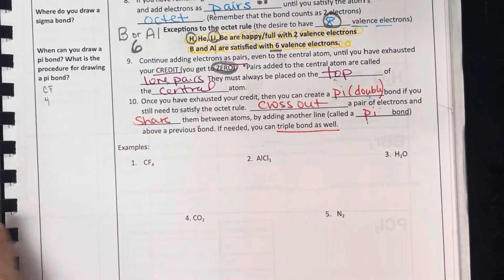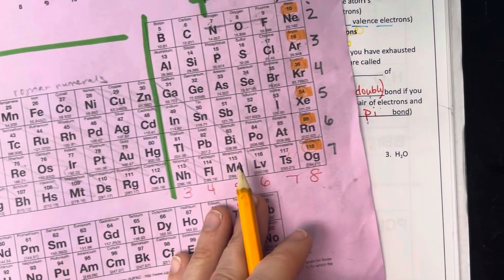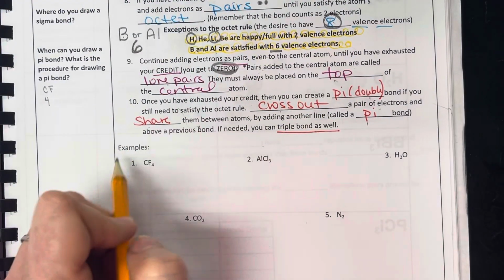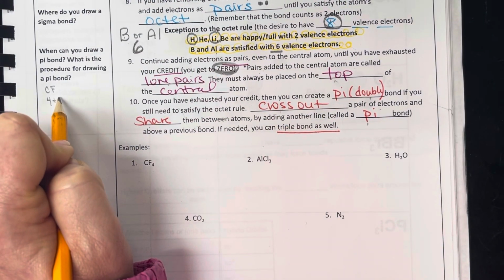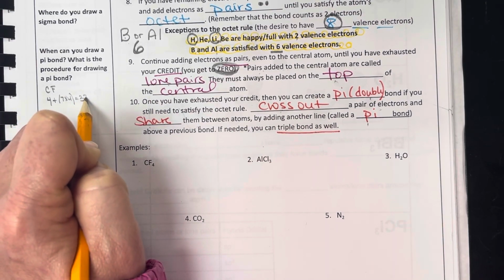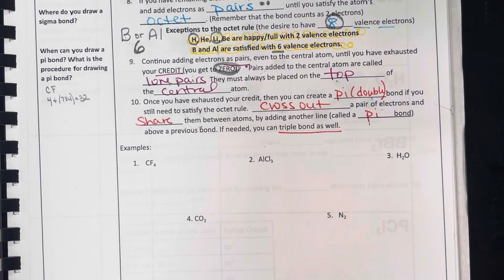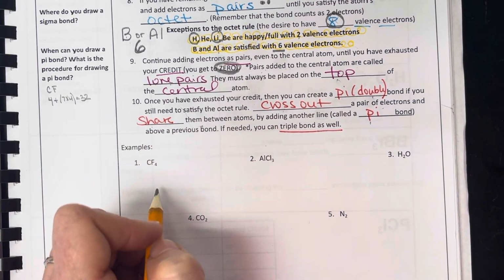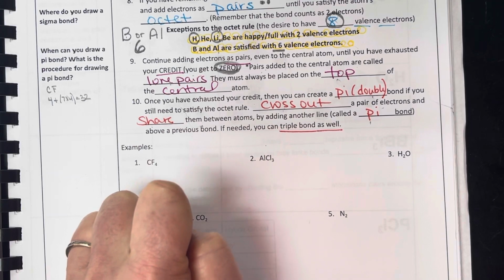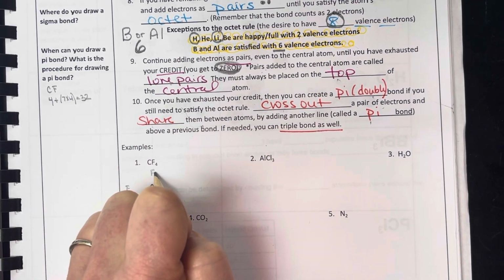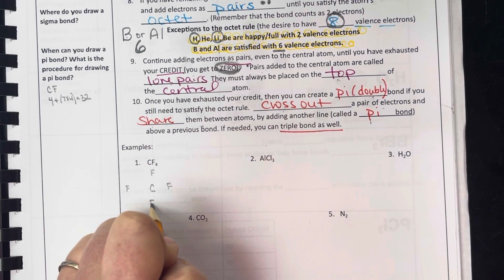CF4, C is in the fourth column, so I'm going to say 4, plus F was in the seventh column, times 4, and that gives me a total of 32 electrons. Okay, I look at the two atoms, and I notice that C is the atom that is the farthest to the left, so I'm going to place C in the middle, and there are 4 Fs. So I'm going to place 4 Fs around that carbon.